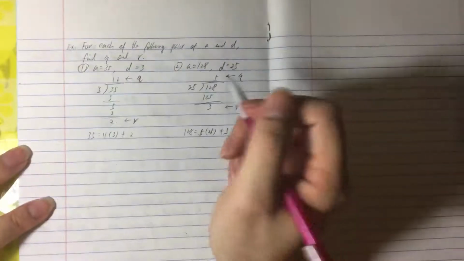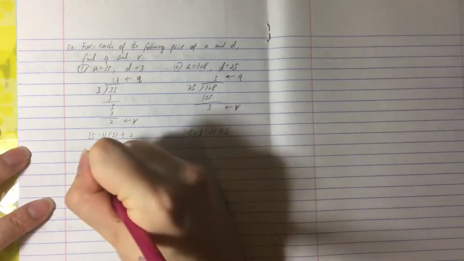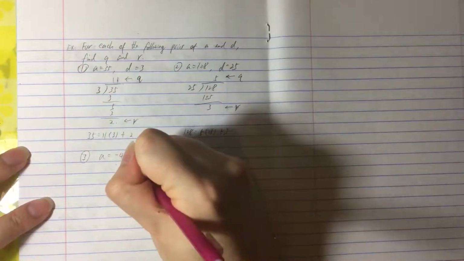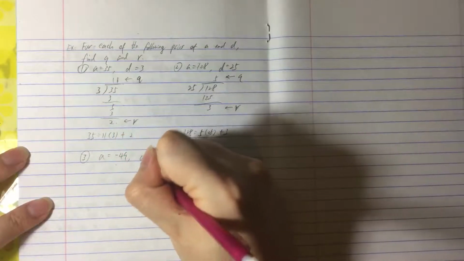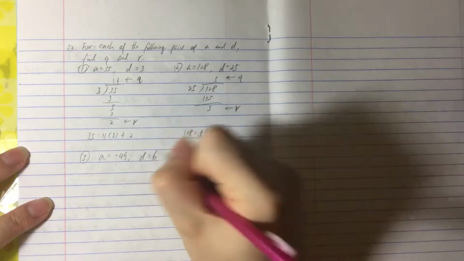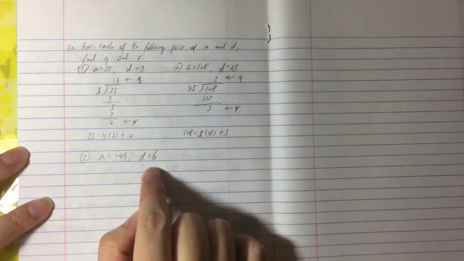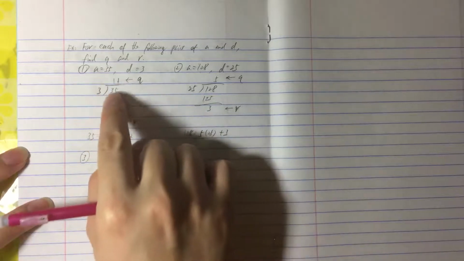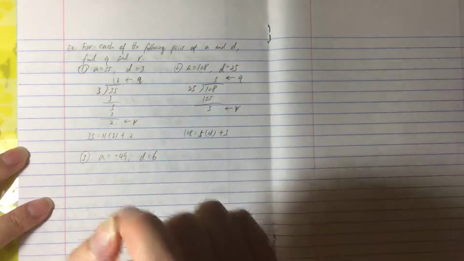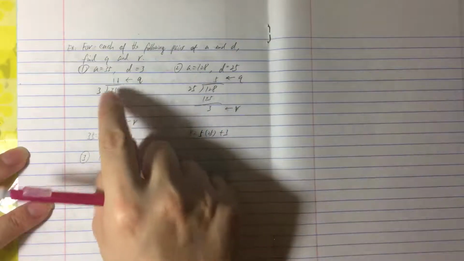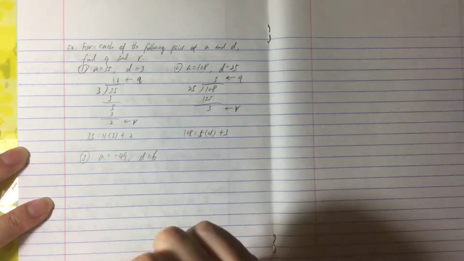Now, look at something different. A is negative 49, D is 6. What should we do? For long division, it won't work for negative numbers. What can we do here?